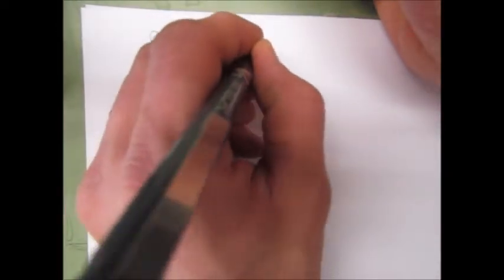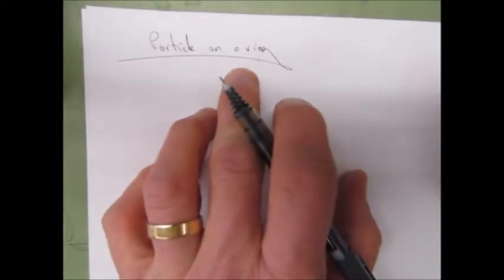Now we can move on to particle in a ring. So we just finished with one of the first classic types of containers so that we can quantize stuff, particle in a 1-dimensional box. Now we're going to move on to particle on a ring. And there's a couple of reasons for this.